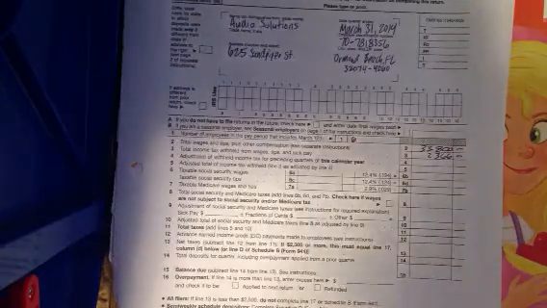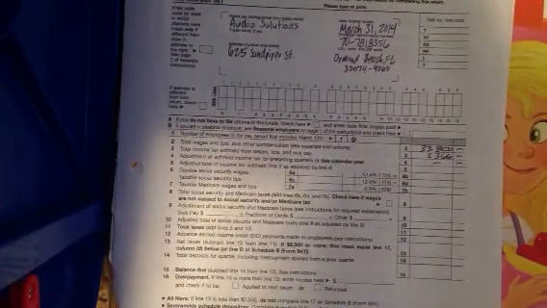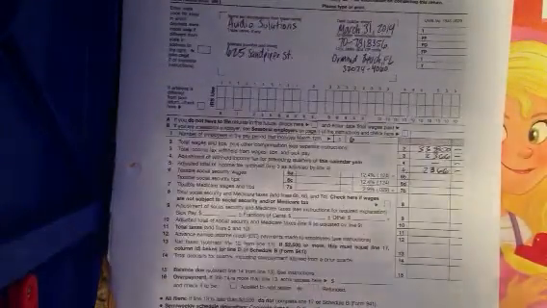Then number 4 says adjustment of withheld income tax for preceding quarters of this calendar year. We have nothing there. Nothing goes in that one. And then it says adjusted total of income tax withheld, line 3, basically subtracted or added with line 4, which is 0. So we get $2,366. Stays the same in box 5.